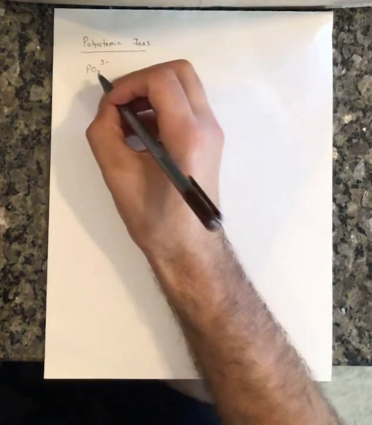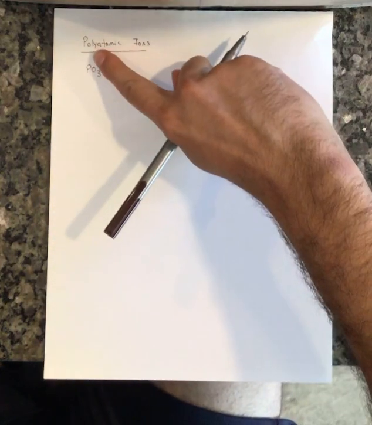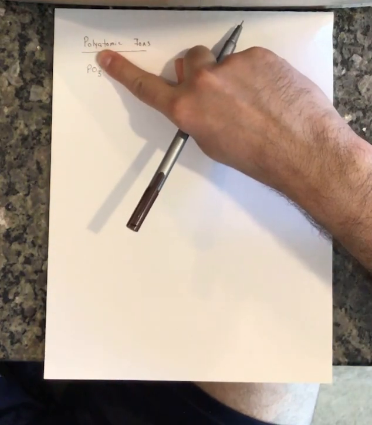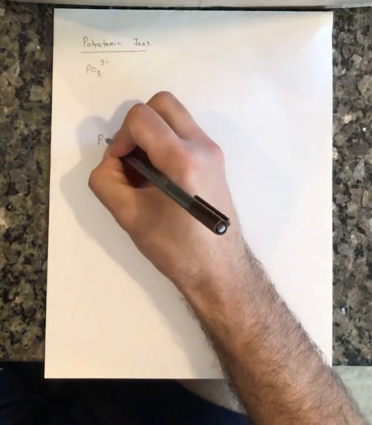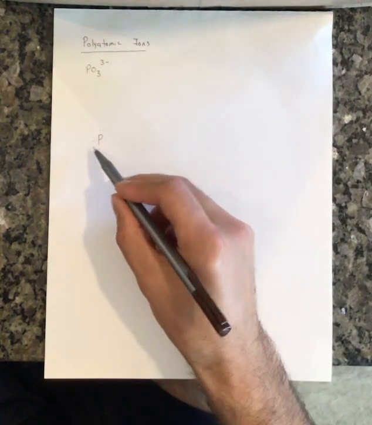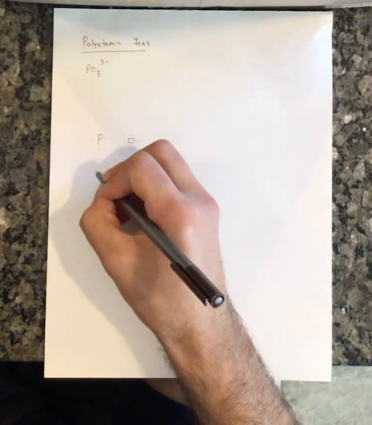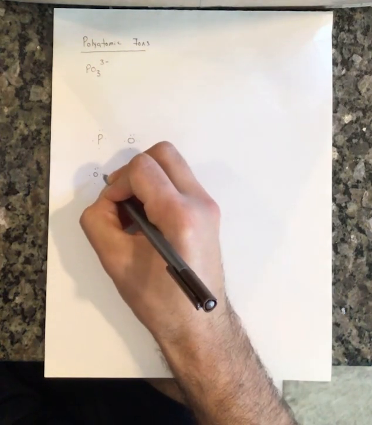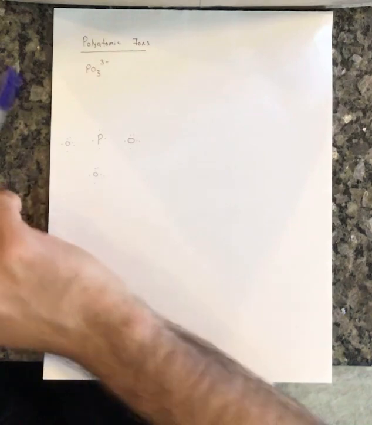So with that being said, which one do we have less of? We have less phosphorus. So once again, pretend that charge isn't there. How would we draw this? Well, we would have one phosphorus in the middle. 1, 2, 3, 4, 5. And we have three oxygens. Now, I see three openings, so I'm going to put one here, one here, and one here, each with 1, 2, 3, 4, 5, 6. All right, so that's going to be my shape.